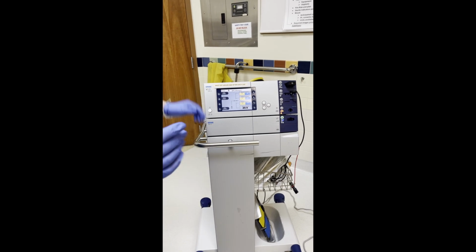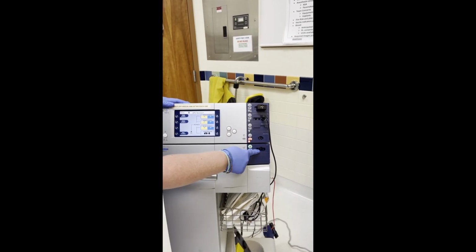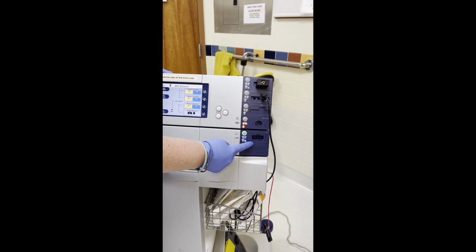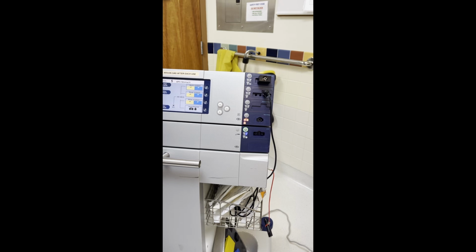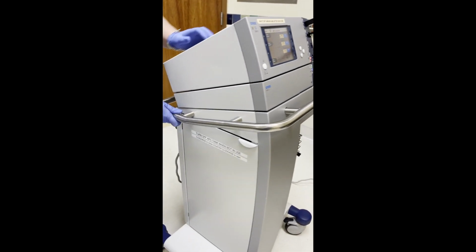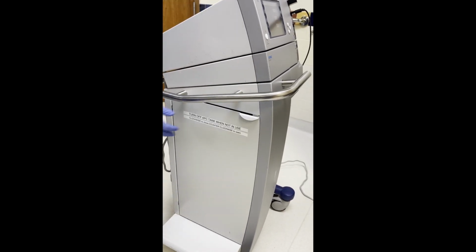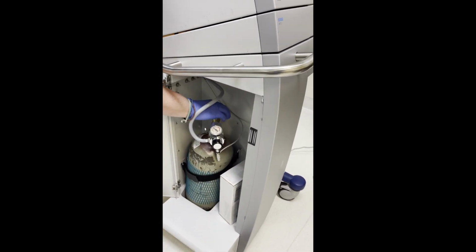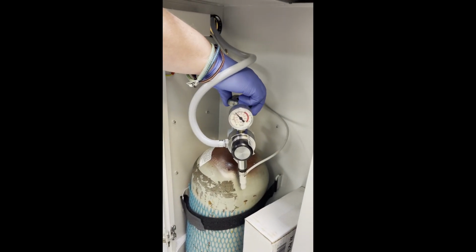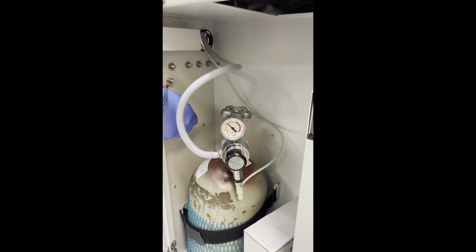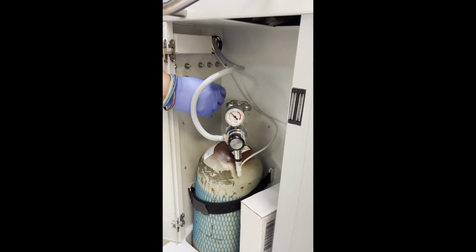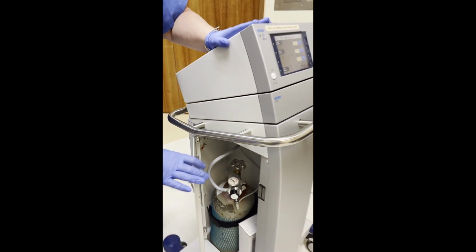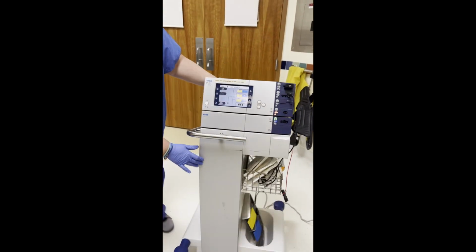So for APC, argon plasma coagulation, on the side is our tank with our argon gas. With APC only, you need to open this up, turn this on all the way to the top, and then shut it back, and then you can do your procedure.